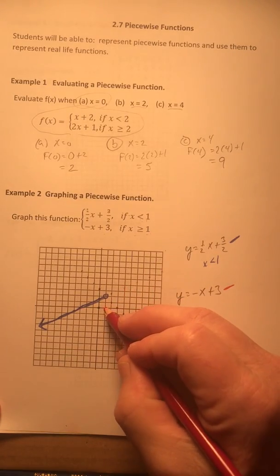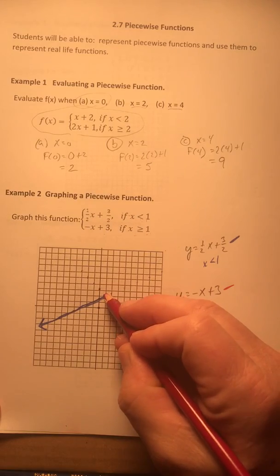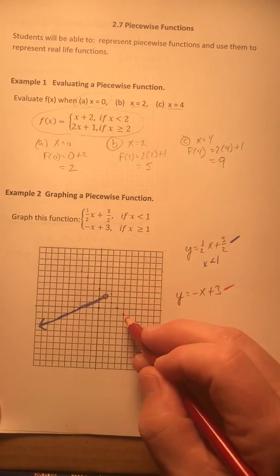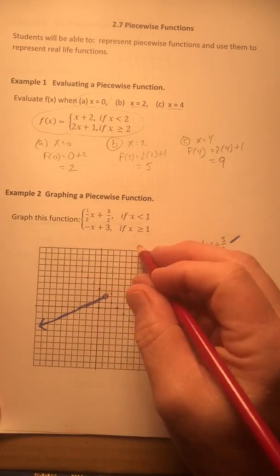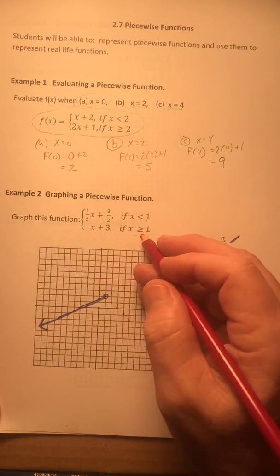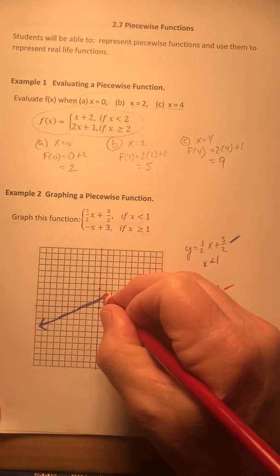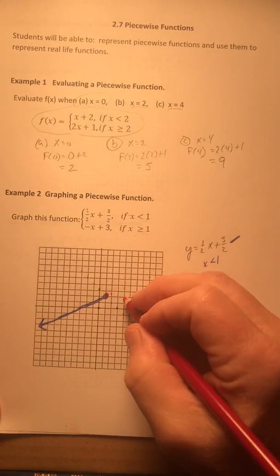So again, we'll go over to where x is 1. We'll go up to where the graph would go through. Again, the graph would be where the dotted lines are. This time we're putting a closed circle because it says or equal to. So we put a closed circle over top of that open circle, which means it closes it.